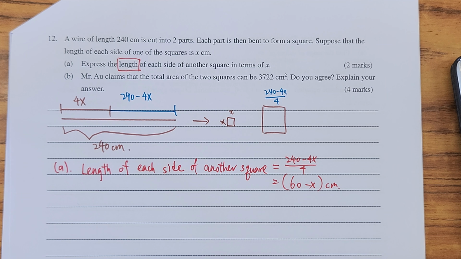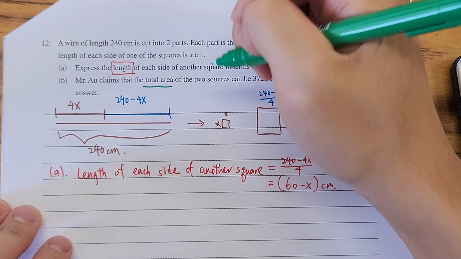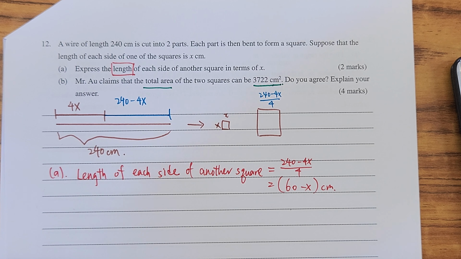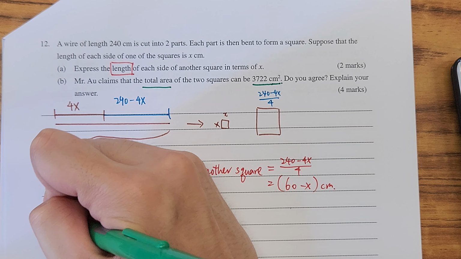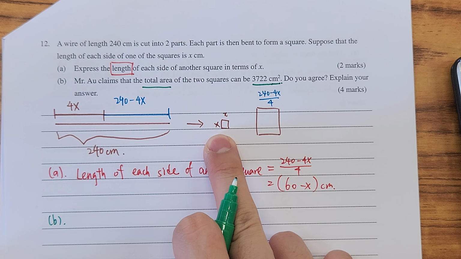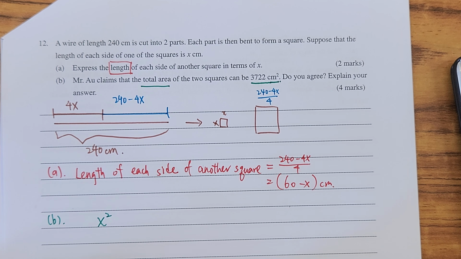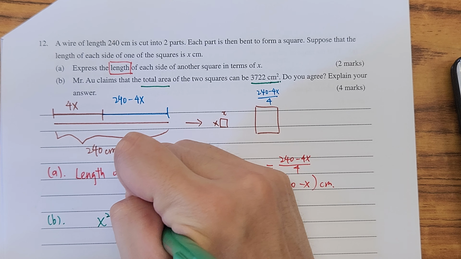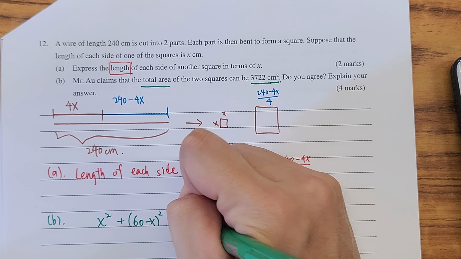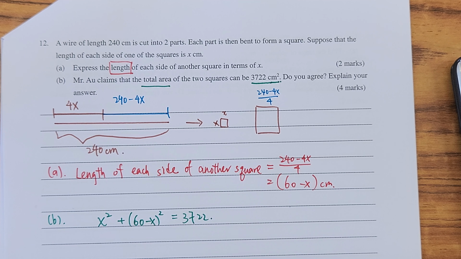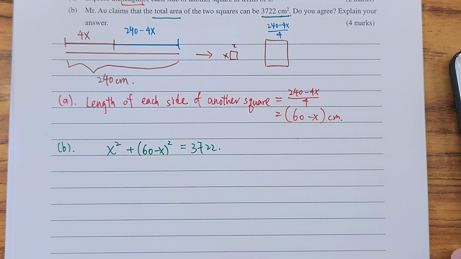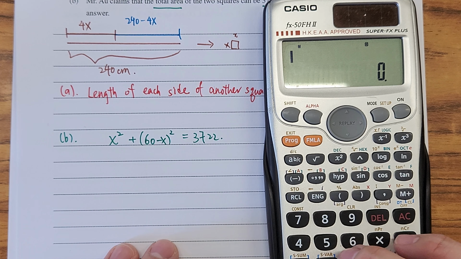Part B. Mr. Ao claims that the total area of the two squares is 3722 cm squared. Do you agree? So, part B. The first square will be x squared. The second square will be (60 minus x) all squared, equals to 3722. So expand this one. You can use your calculator.